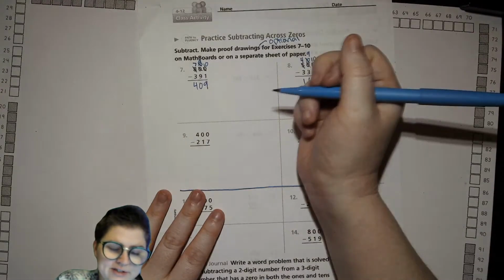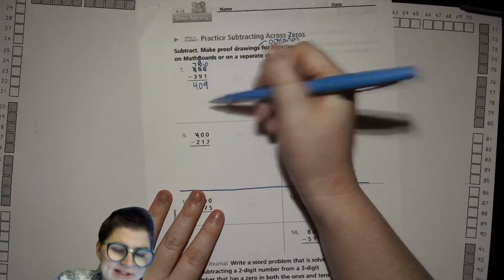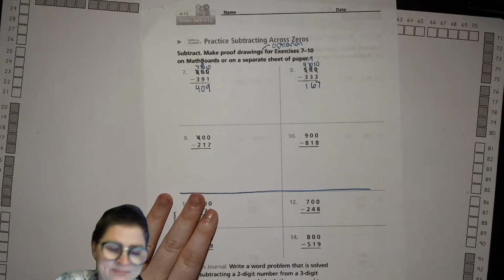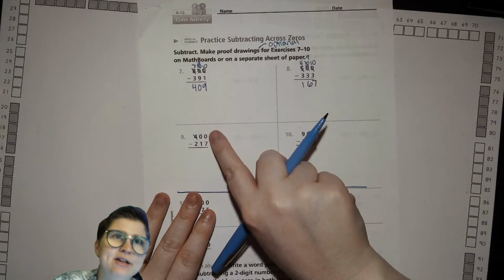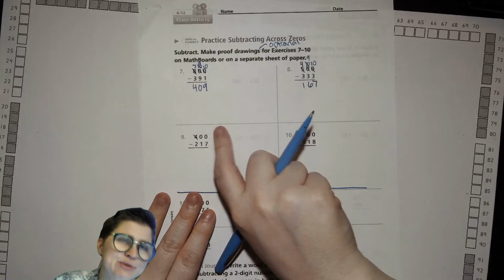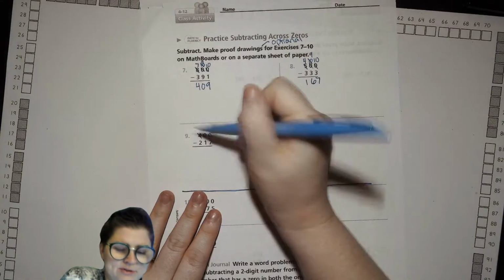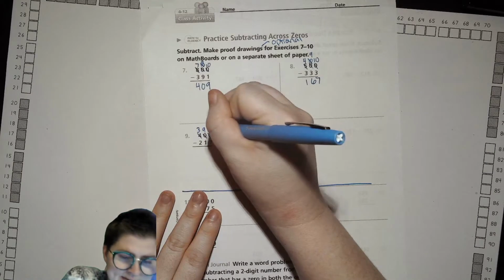Alrighty. 400 take away 217. So I know I have to ungroup. Now you might be noticing if you have a bunch of zeros in a row and you're trying to do this ungrouping all the way to the ones place, the very smallest place value is going to have the full 10. Everything else in between is going to have 9. So when you're going across a bunch of zeros, this is reduced by 1, so 3. And this one's going to go to 9, and that one's going to go to 10.